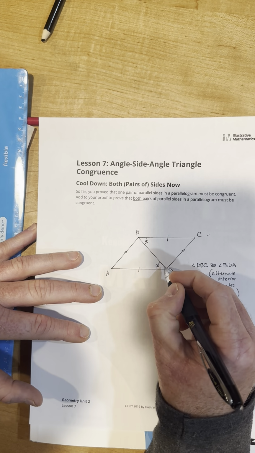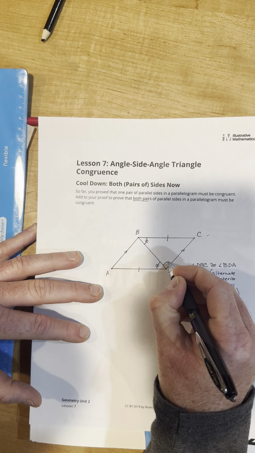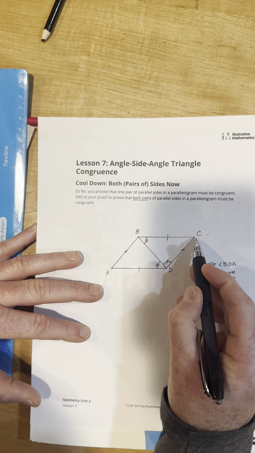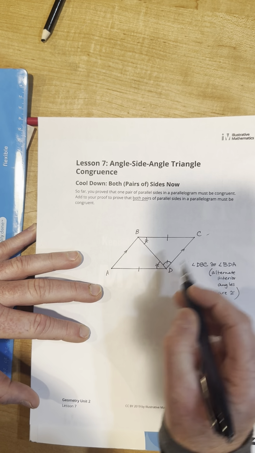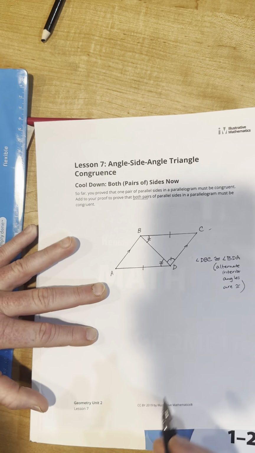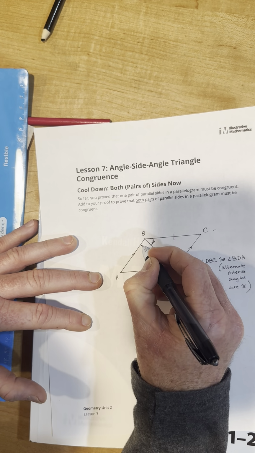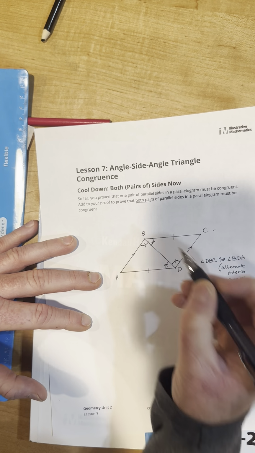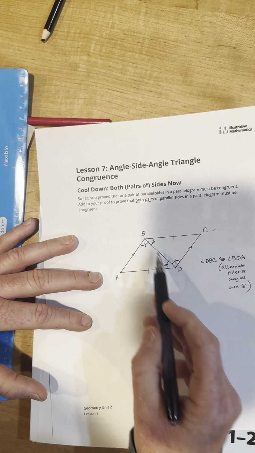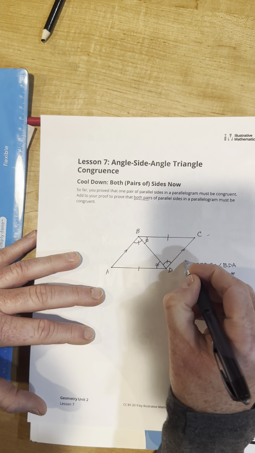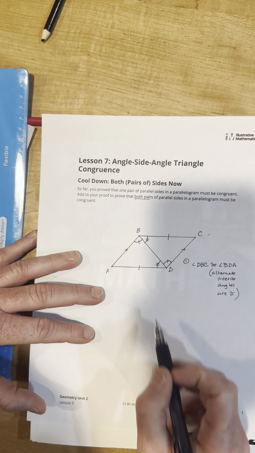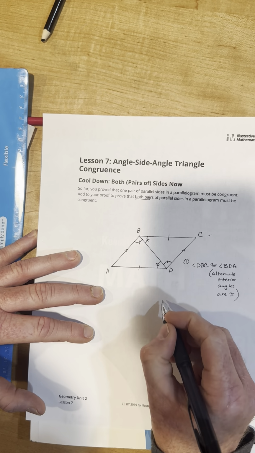Therefore, CDB, this angle right here, will also be congruent to ABD. So step 1 is these two, step 2 is these two.